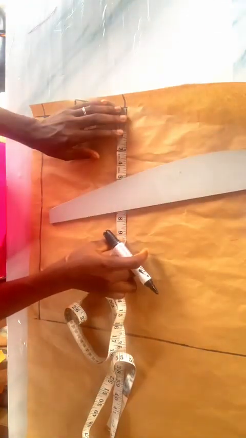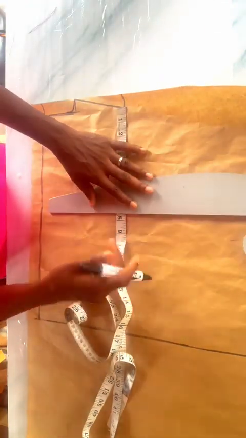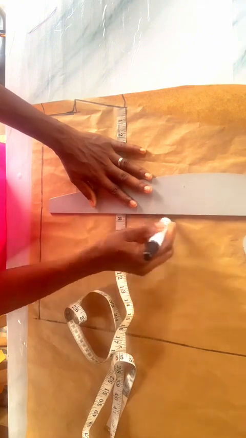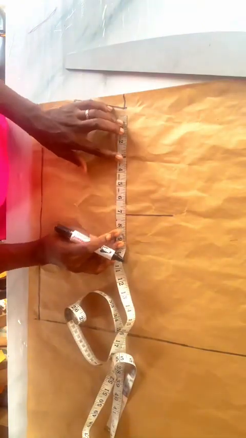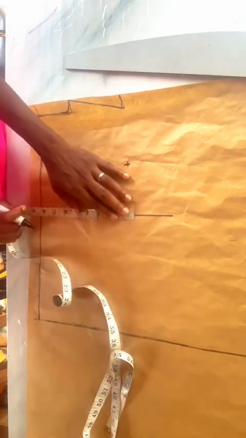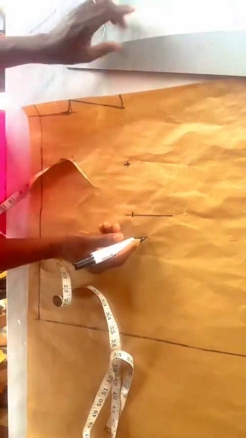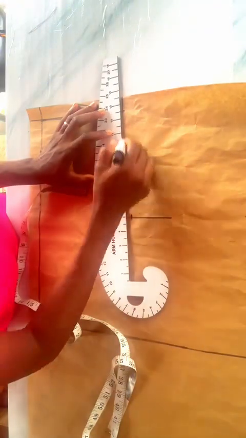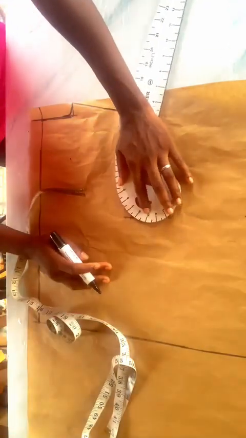Then for the back armhole depth, I'm using 7.5, just like I use for the front. I'm taking the ½ inch measurement and then the bust measurement. So it is quite easy to follow.